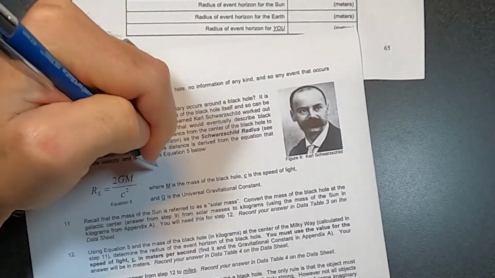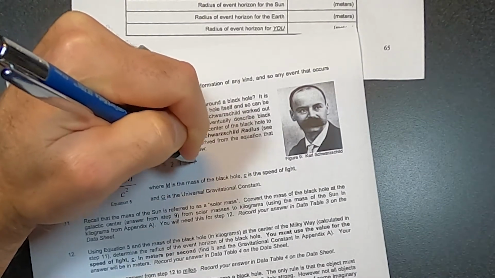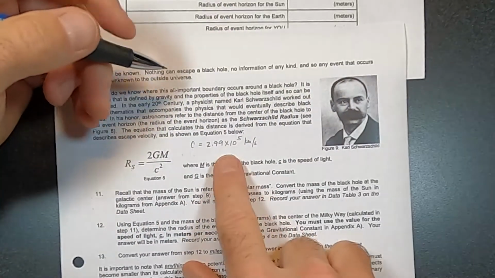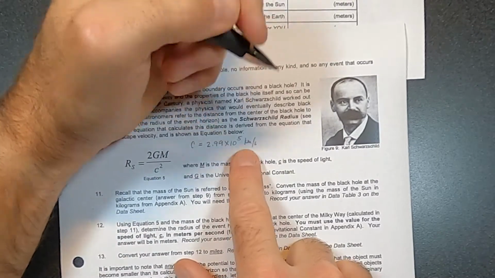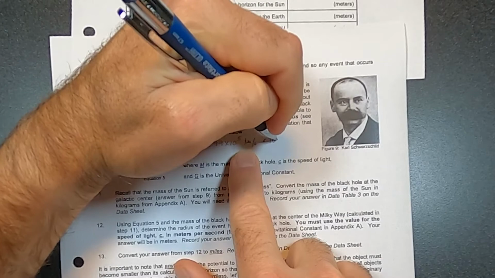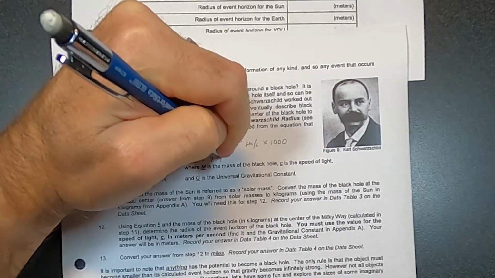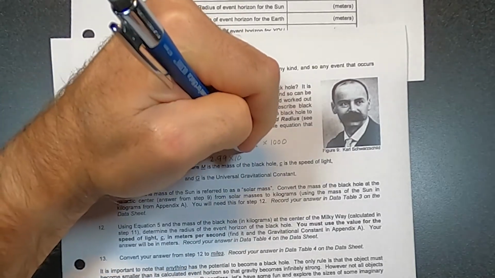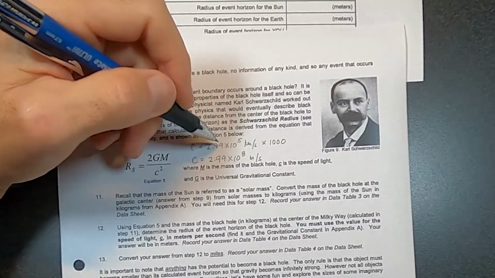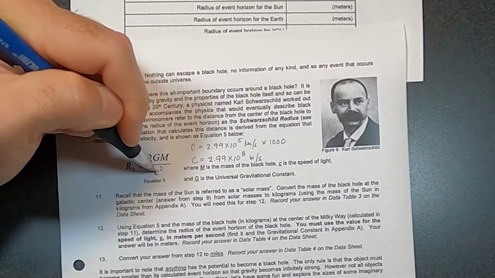I'm going to actually write it up here. So 2.99 times 10 to the 5th kilometers per second is the number from the appendix. And then remember, every kilometer has 1,000 meters. So you're going to multiply this by 1,000. So the speed of light is going to be 2.99 times 10 to the 8 meters per second. So that's just simply 1,000 times this number. So this number here is the number that goes in for C.